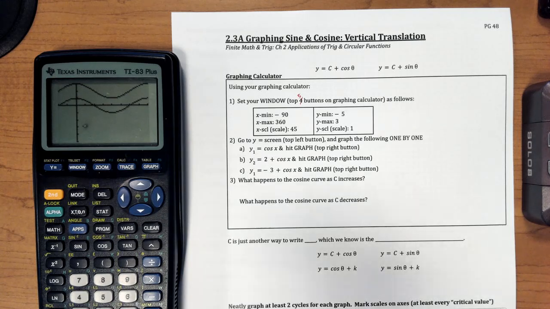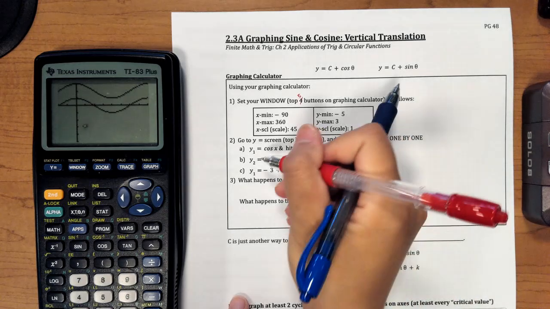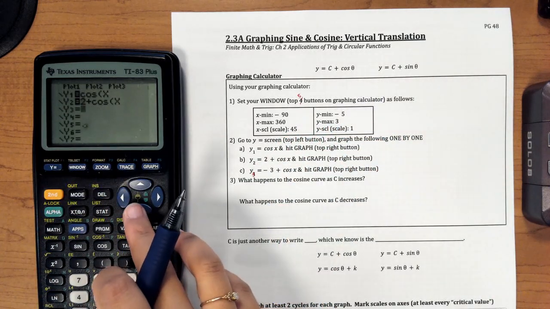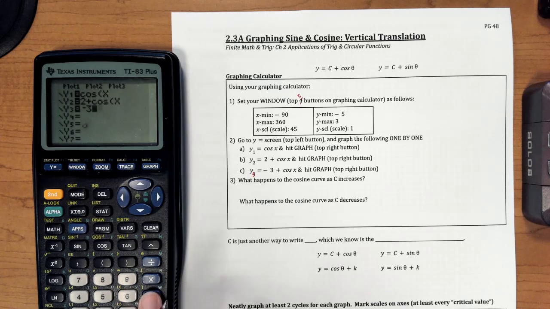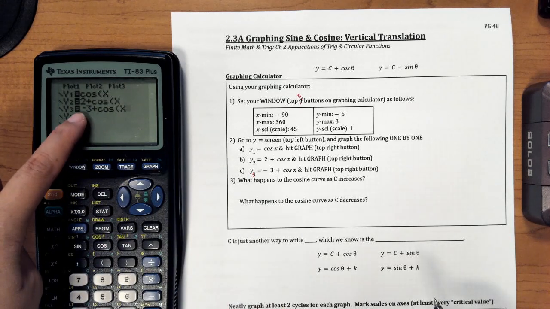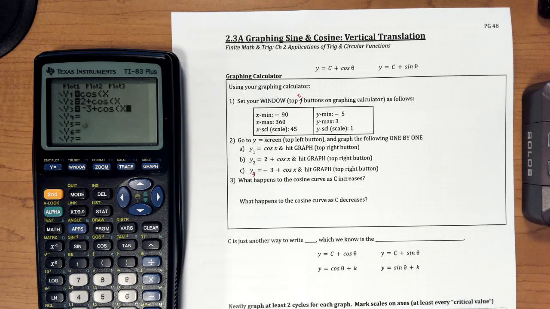Excuse me, sorry about that. And then this one I wanted y3. We're not going to write over it, but we'll go to y3 and we'll have -3 plus cosine x. Now hopefully you know that the negative at the front needs to be the negative button, not the minus button, okay? And let's watch that. And that's a vertical translation down.